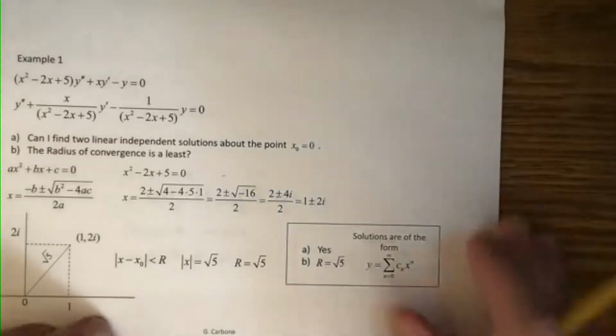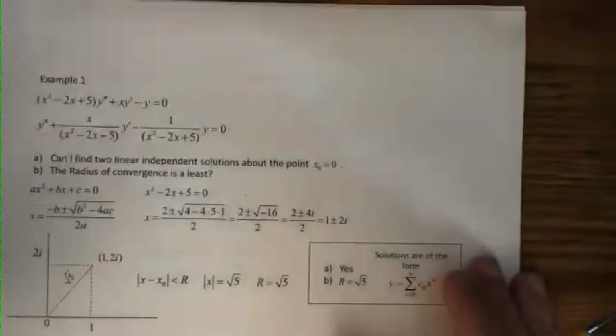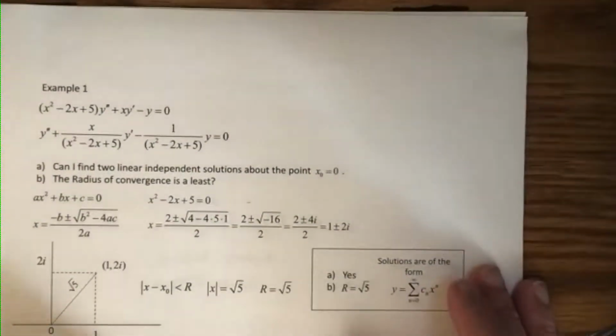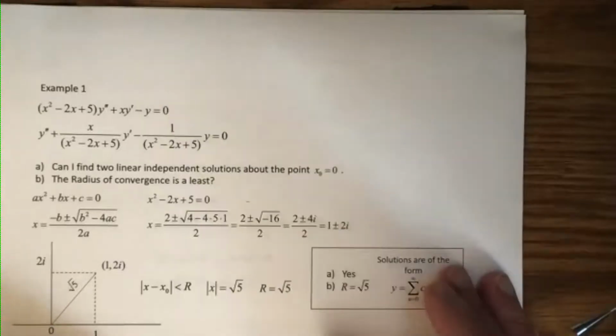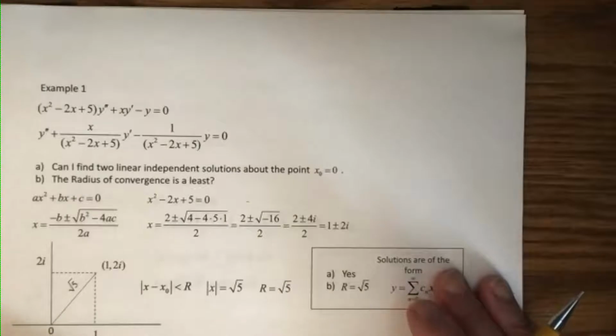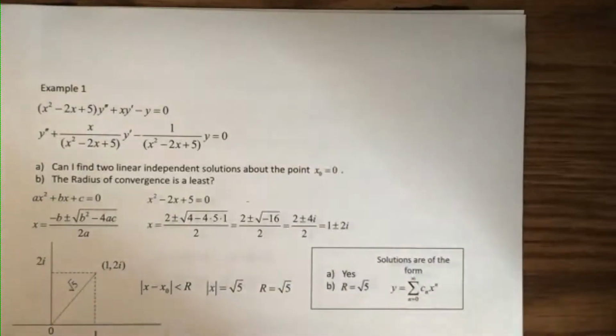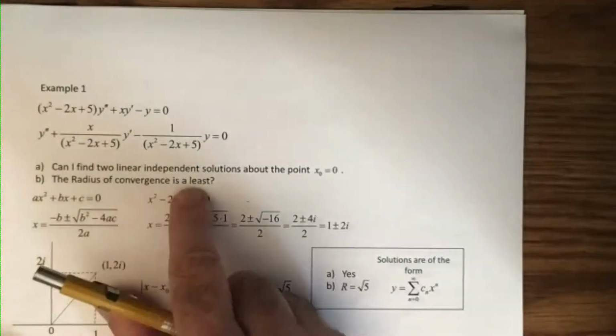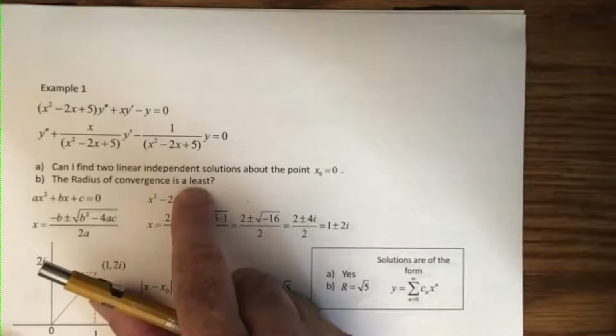It's a little bit different than for the power series. We can also find the radius of convergence by using the ratio test, right? But here we're doing another method when we have the differential equation. And we're getting that the radius of convergence is at least. In other words, it could even be greater, but the radius of convergence is at least.